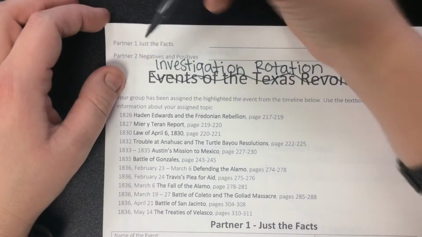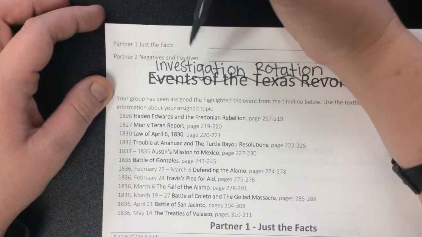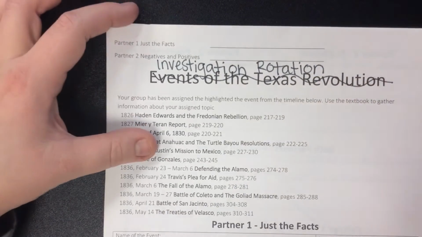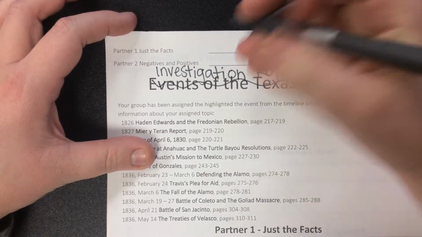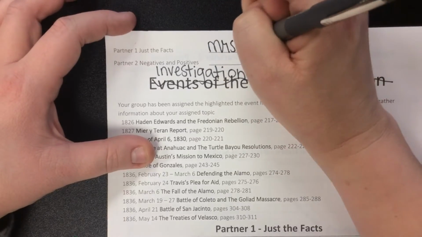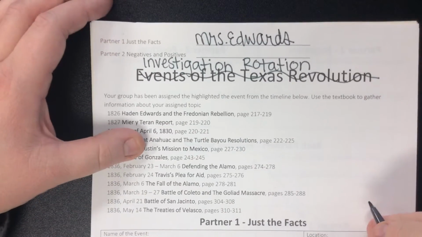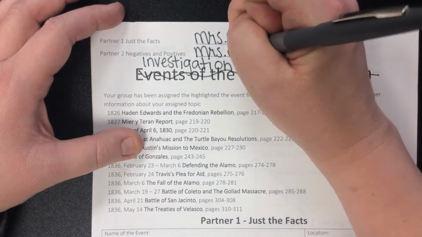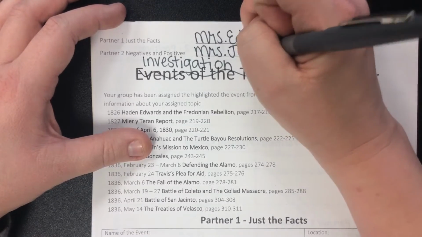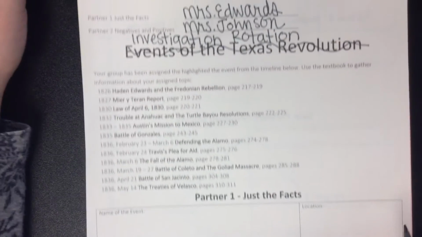And then your first partner is going to do just the facts. And your second partner is going to look at negatives and positives. Okay? So, yeah, you need to put different names right here. Let's say that Mrs. Edwards was going to do this one, and then one of my work besties was going to do the next one. If I got to choose a partner, I would choose either Johnson or Pritchard. So let's say Ms. Johnson was my partner on this. Okay, so then I would be responsible for the first part, Partner 1.